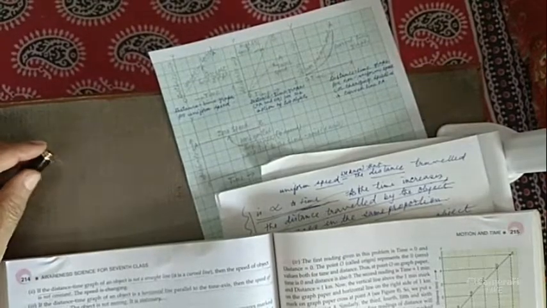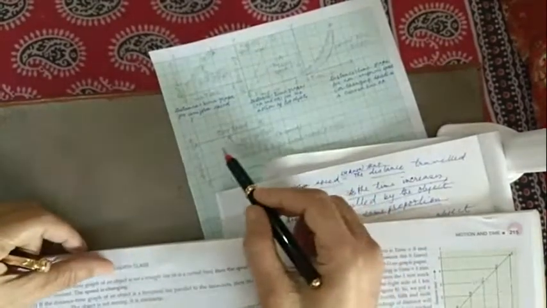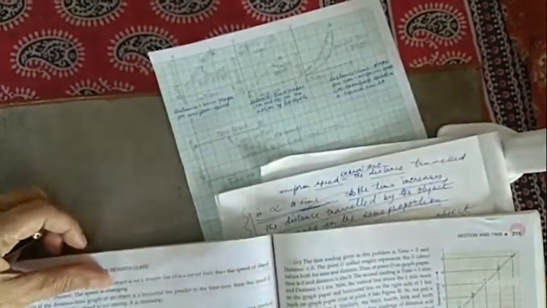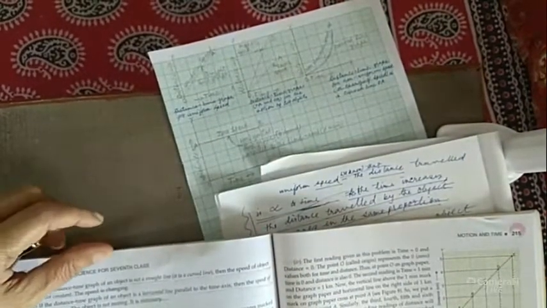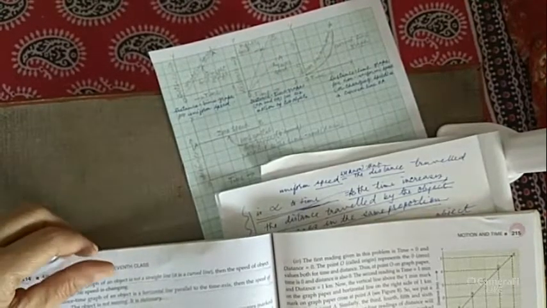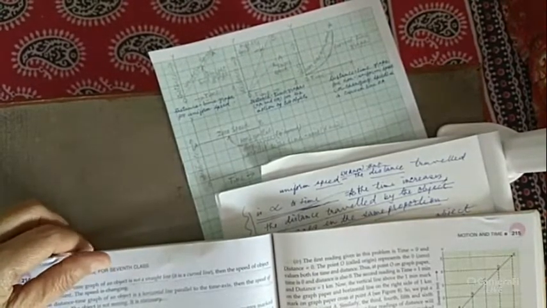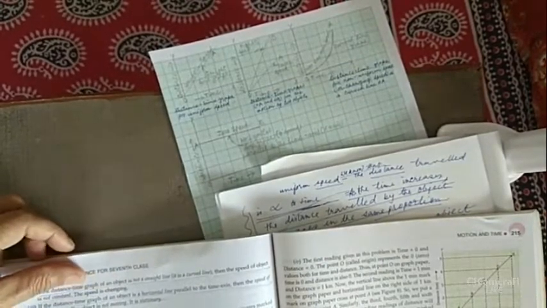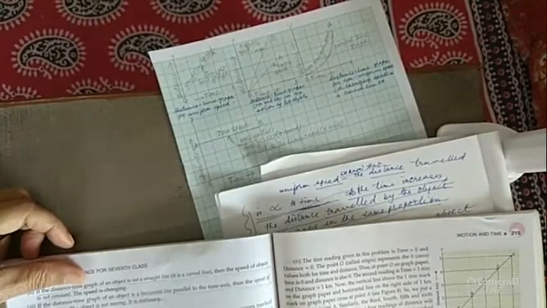If the distance-time graph of an object is a horizontal line parallel to the x-axis, that means the time axis, then the speed of the object is zero. That means the car is at rest, in a stationary position. It is not moving, it is stationary.